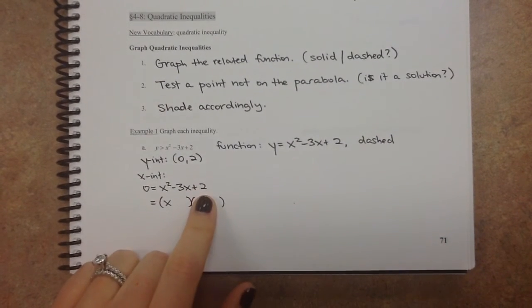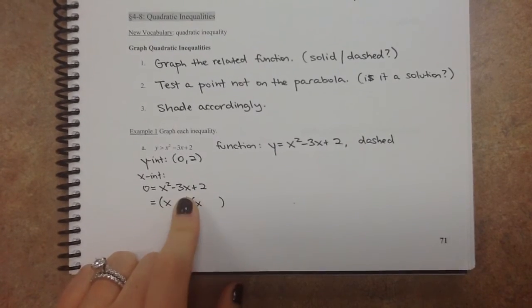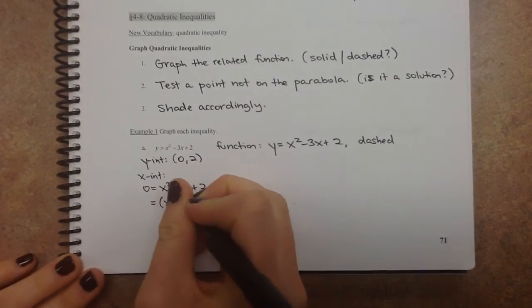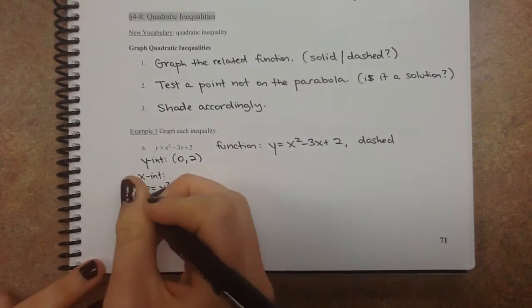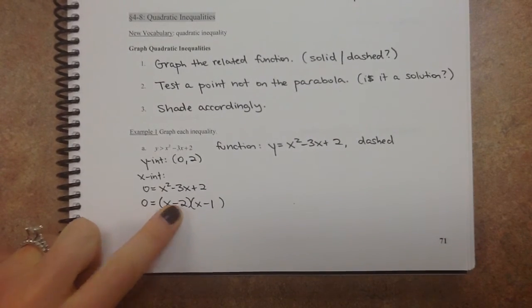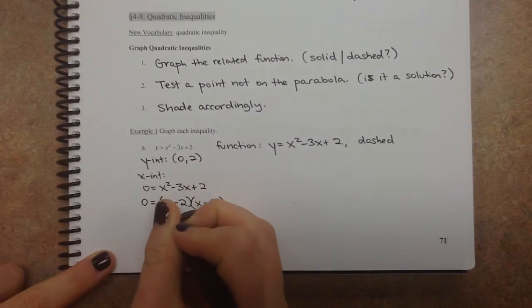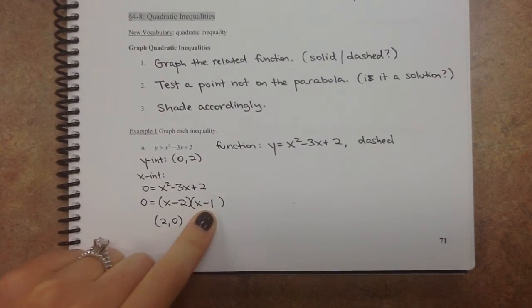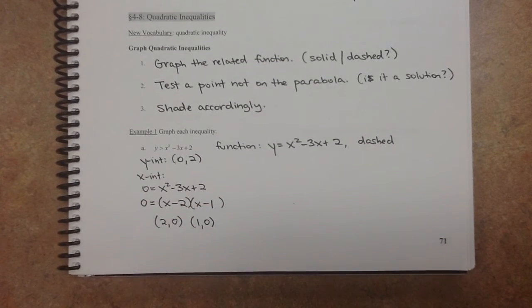So here, remember, we're trying to find something whose product is positive 2 and whose sum is negative 3. So to multiply to positive 2 and add to negative 3, that would be a negative 2 and a negative 1. And you could always refoil and just confirm that that does actually work. And then remember, we set both of these equal to 0. So set x minus 2 equal to 0, and we get x equals 2. So that would be the point 2, 0. And we can set x minus 1 equal to 0, and we get 1, so our x-intercept would be the point 1, 0. So that's going to be enough just to get the picture.